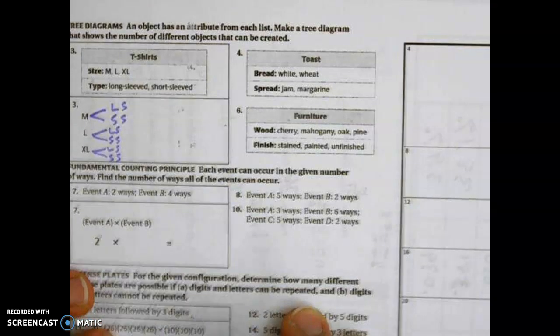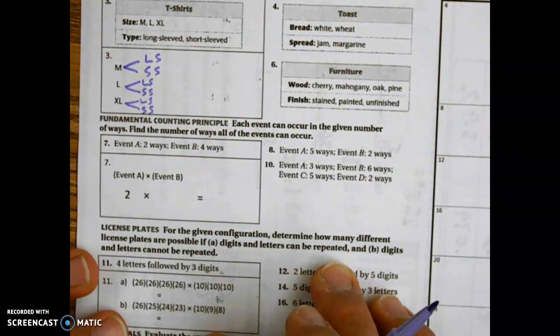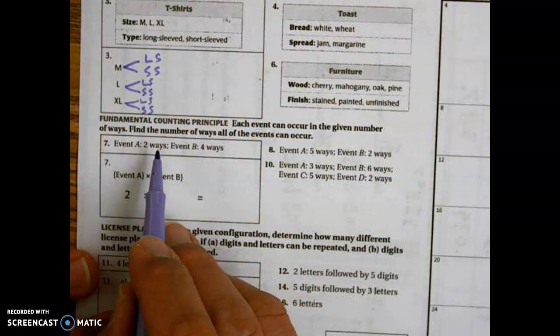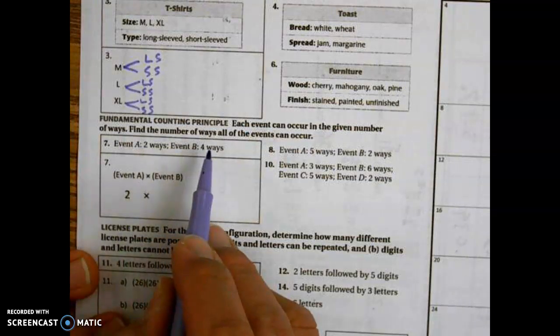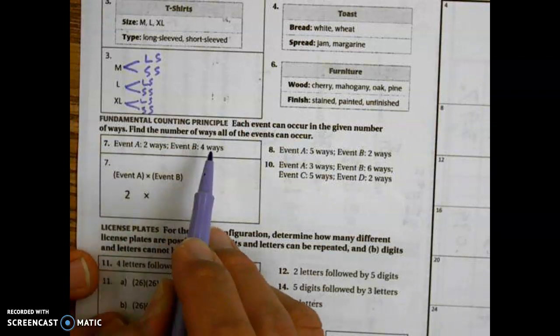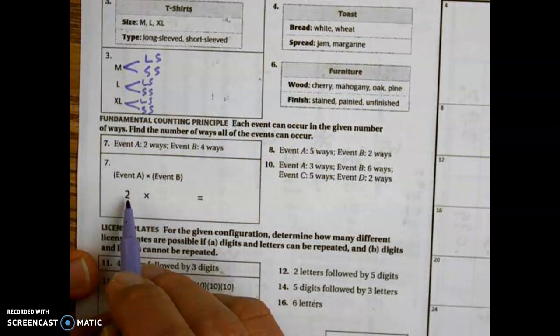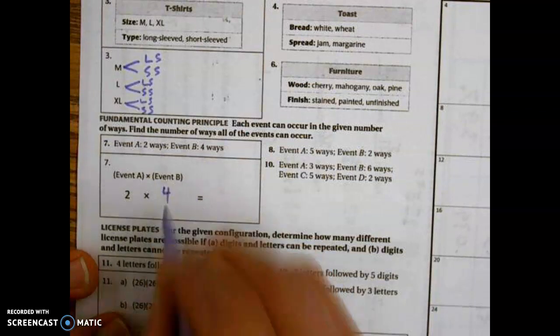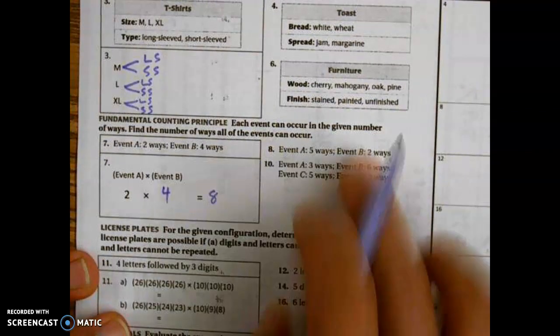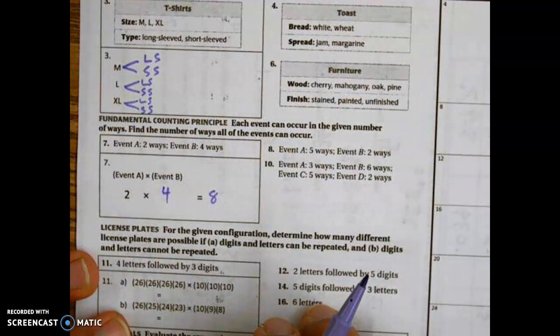For number 7, this is where we just do the calculations. Event A, there are 2 ways of doing that. Event B, there are 4 ways of doing that. This is kind of like your hamburger, your drink, okay? So we have 2 ways, and event B, we have 4 ways. 2 times 4 equals 8. That's how you're going to do numbers 8 and 10. Any questions on that? Okay.